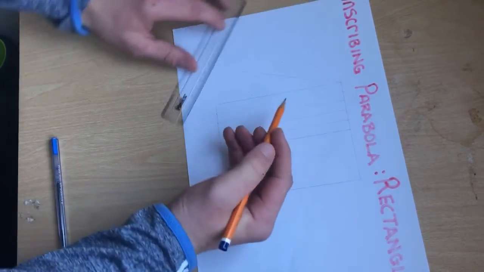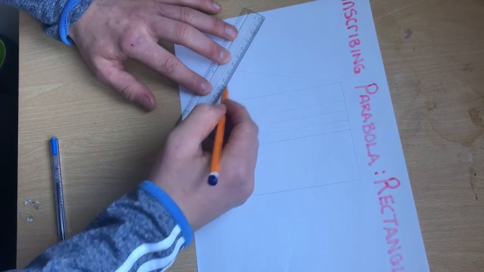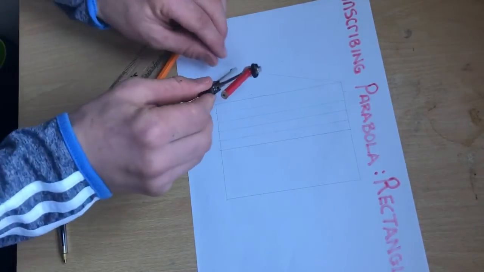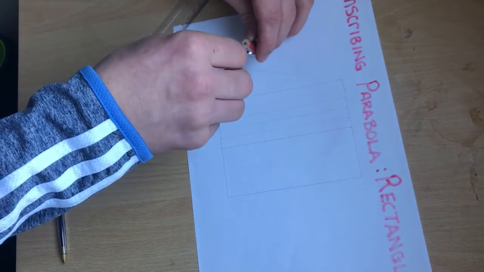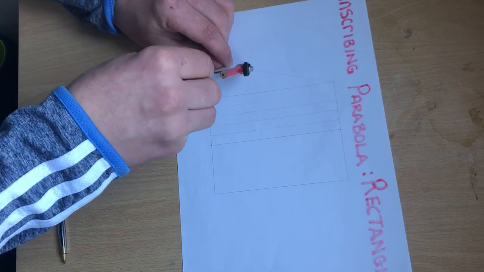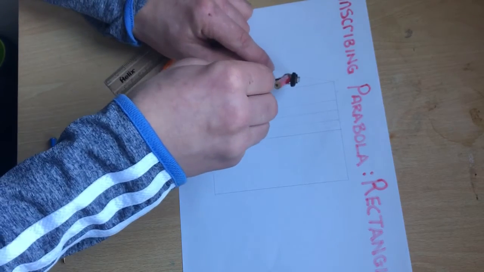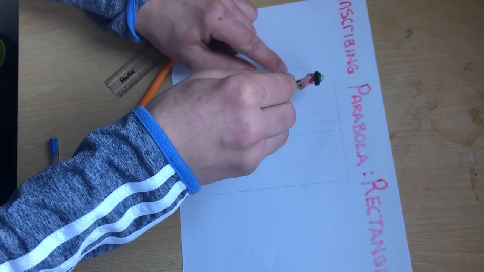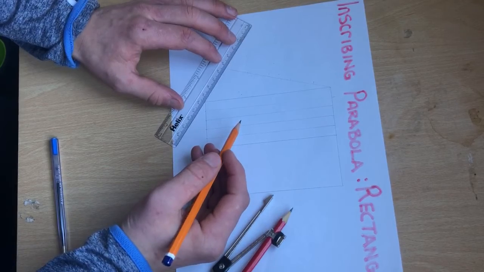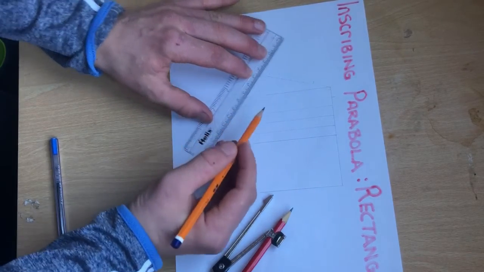So you went back here, measure 4, you bring the line parallel to the outside.